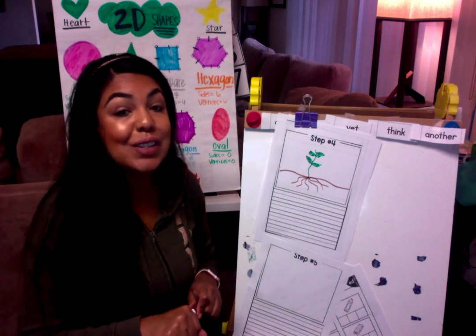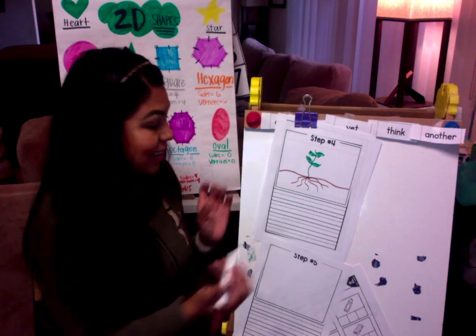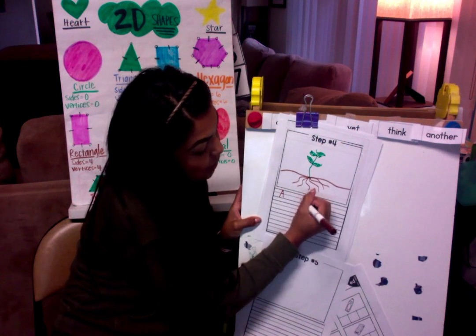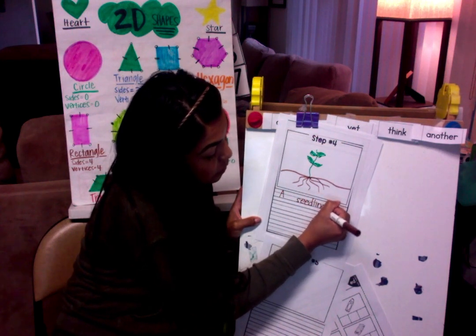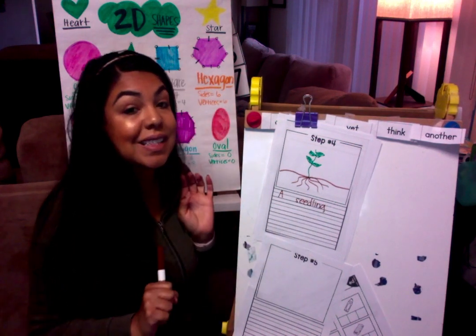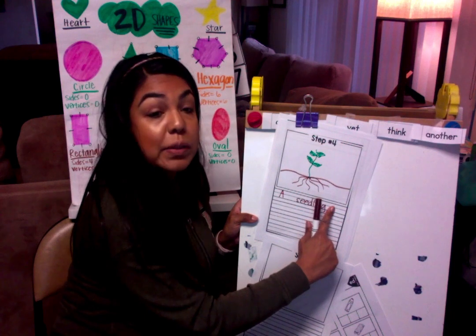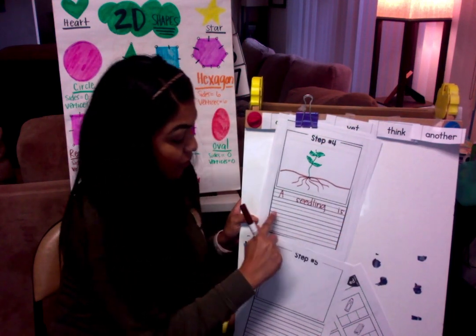A seedling is starting to grow. Step 4 is seedling. Good. So I'm going to go ahead and write that. A, finger space. What did I use for the first letter in my sentence? Capital. Good. A seedling, finger space, is, finger space.